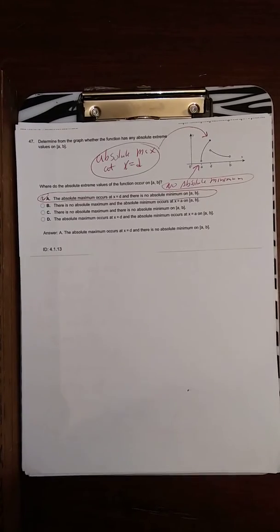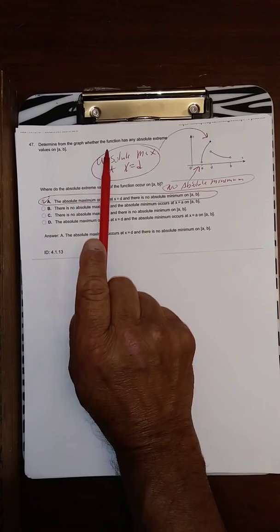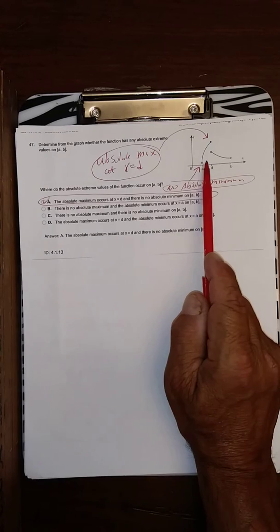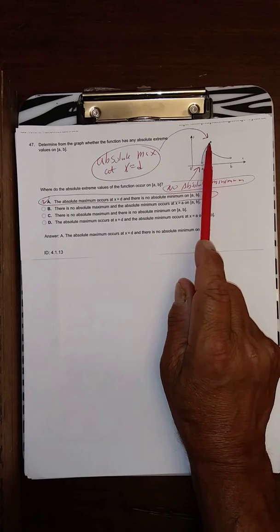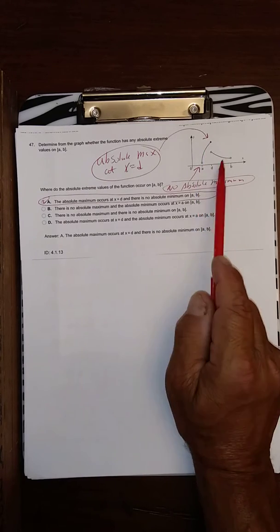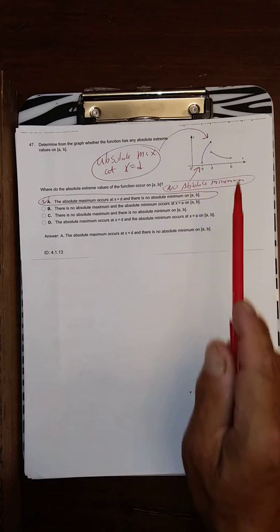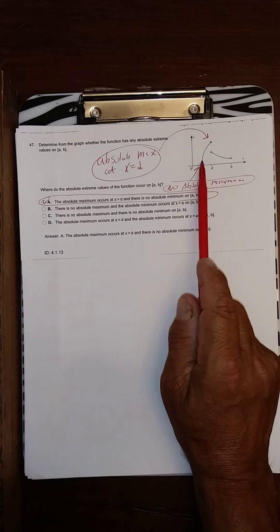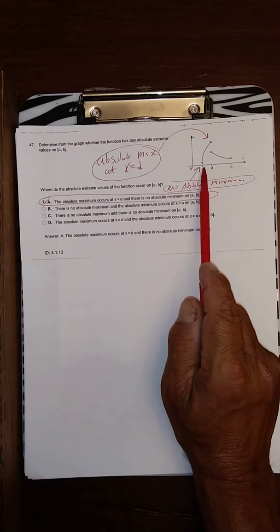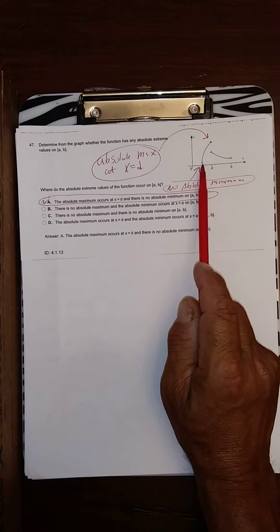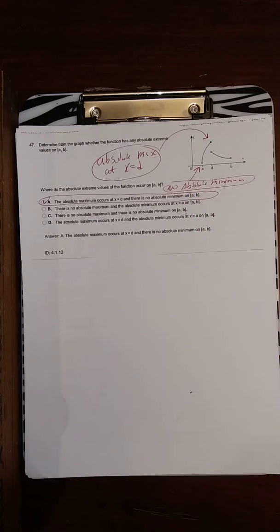Determine from the graph where the graph has an absolute max, absolute min. Alright, so the graph's absolute max is right there. It is included in that point, so at this point, it's a max. Minimum, well, it's an open circle. So that means that there is no absolute minimum right there. Absolute max, yes. Absolute min, no.